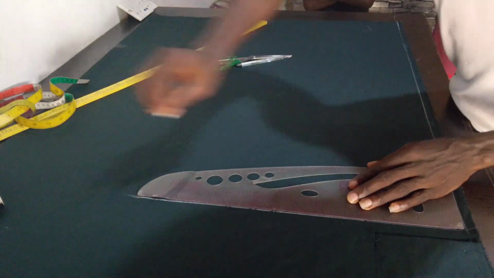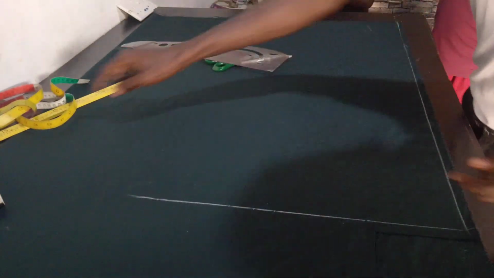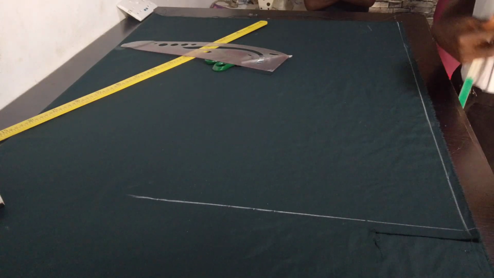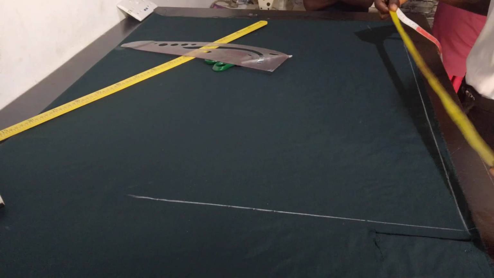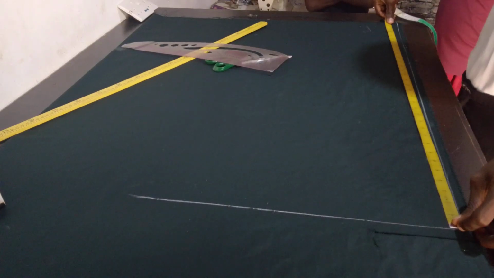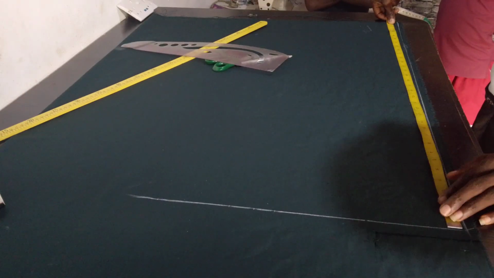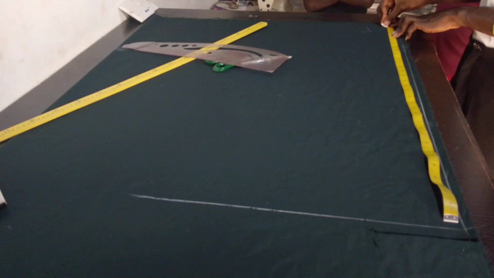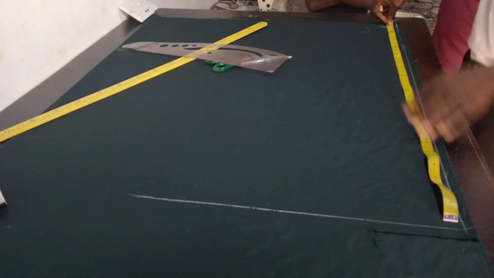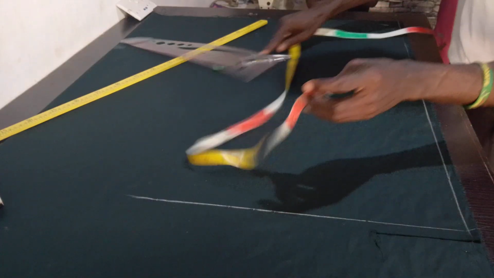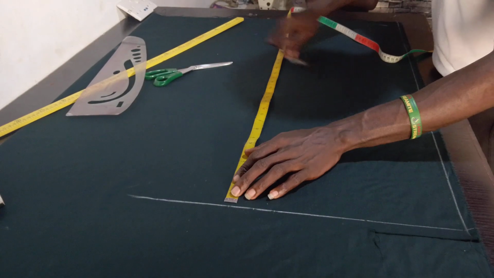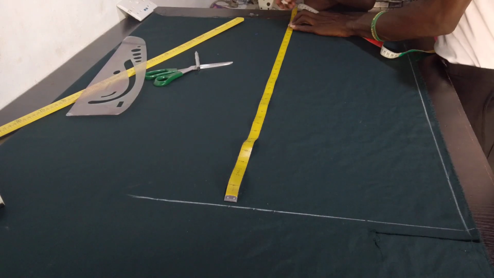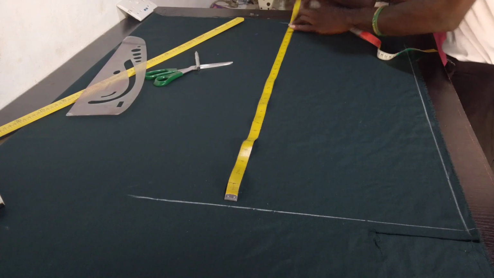The next thing, the length of this three-quarter pant is 30. We're using 30 for this client. So 30 plus 2 inch, that's 2 inch for the folding allowance. The same thing here: 30 plus 2, which is 2 inch also, making 32 inch.